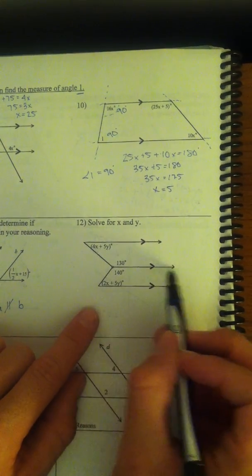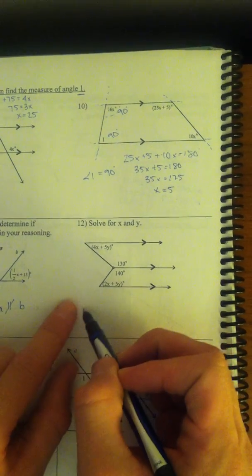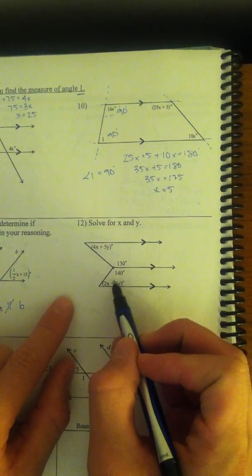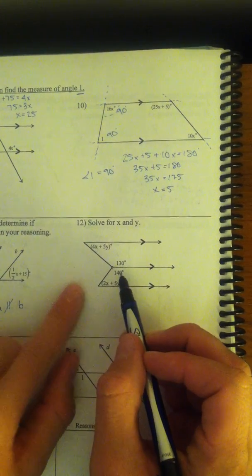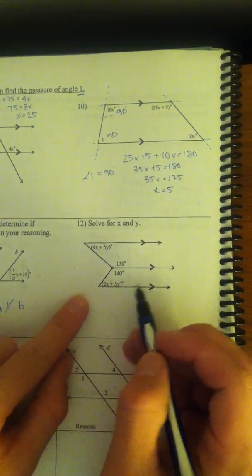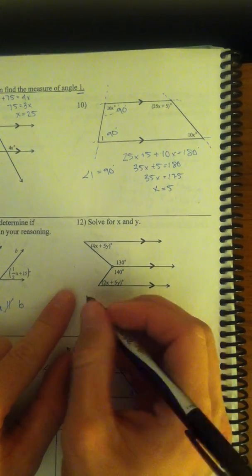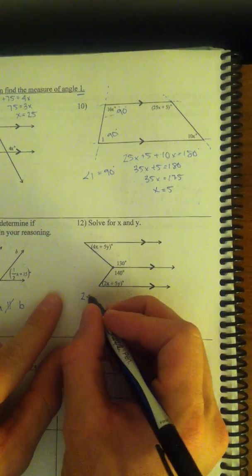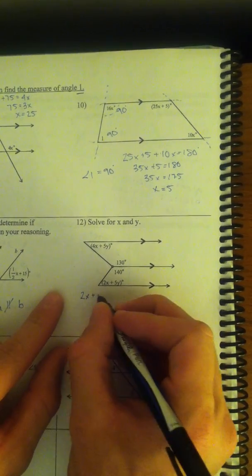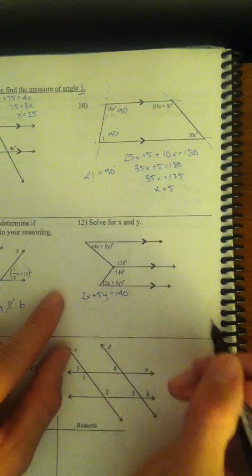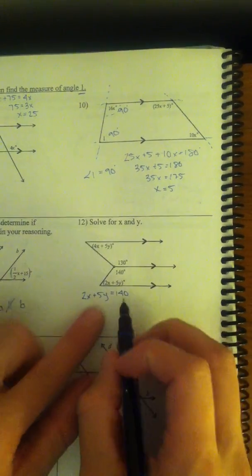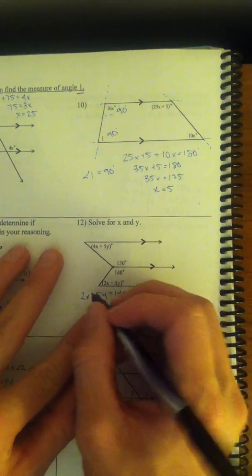I know if I have two parallel lines and they're cut by a transversal, then co-interior angles are supplementary, meaning they add to 180 degrees. So first things first, I'm going to write out the equation that I know. 2x plus 5y is equal to 140 degrees. Oh, that's not true. I apologize.